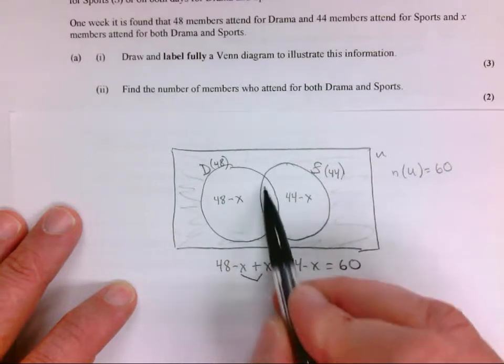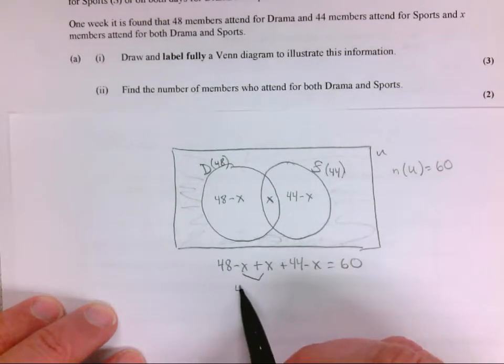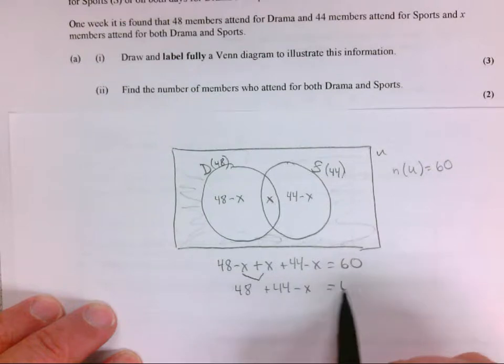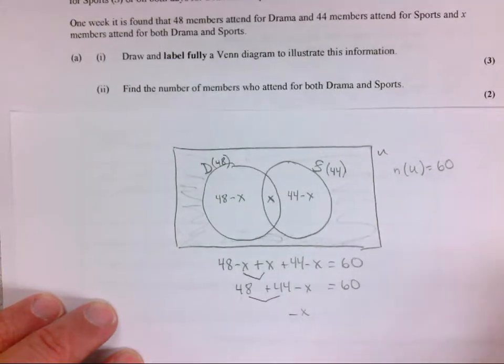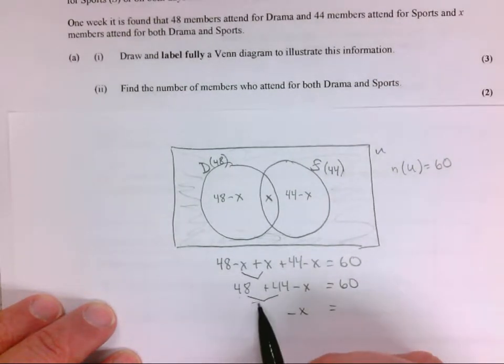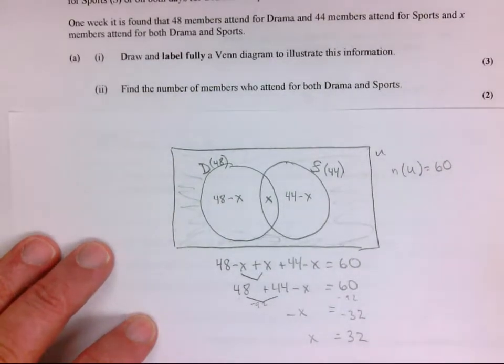This should make sense: if you're counting this whole circle as 48, then you're left with 44 minus X. So 48 plus 44 minus X equals 60. This is 92, so I'm going to subtract 92 from both sides. X equals 32. I always want to go back to my picture and put it back on there.